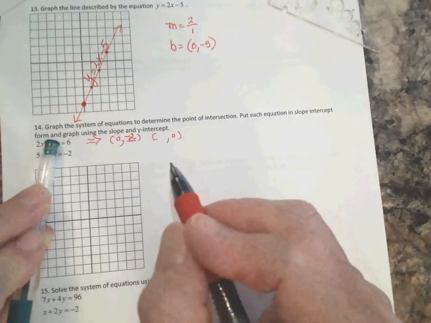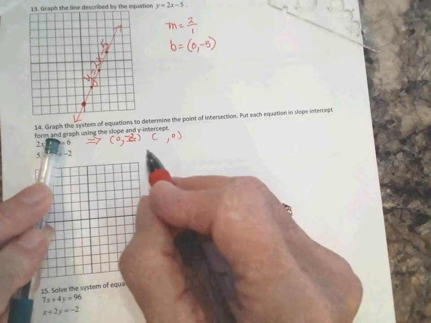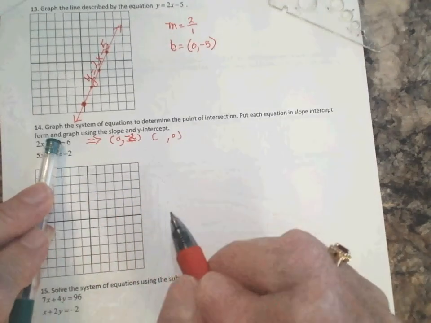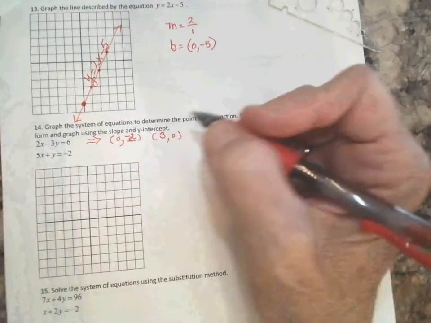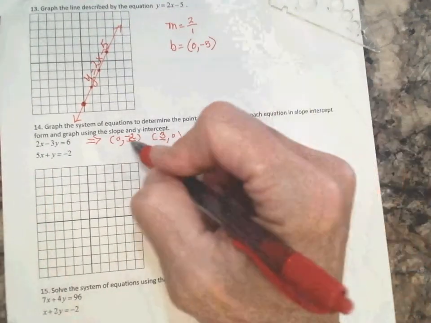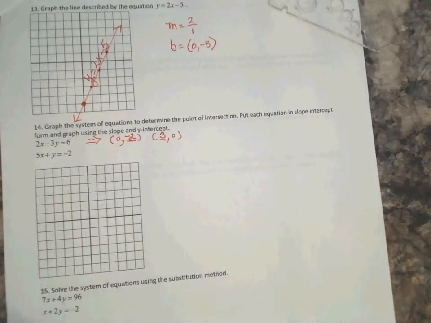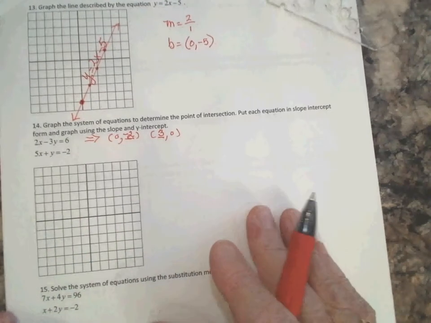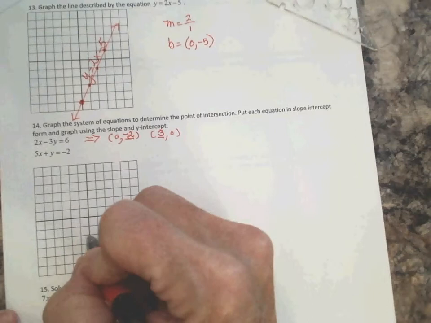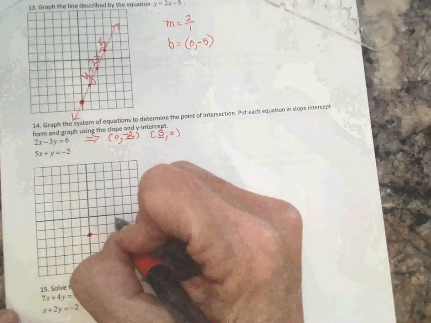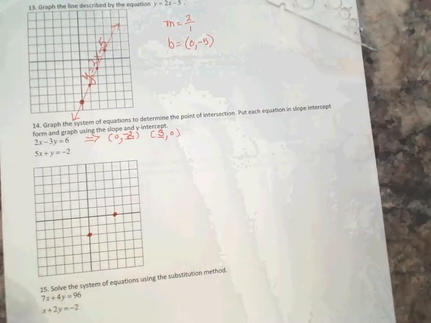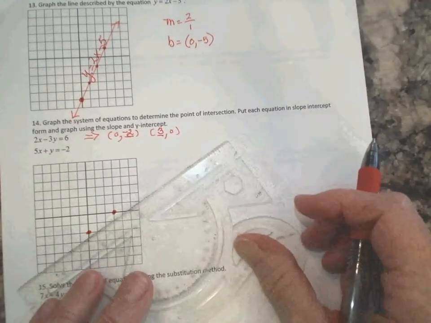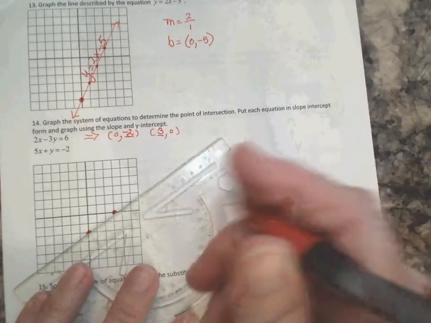Over here, I'm going to plug in the 0 for y, so I'm going to cover up the y number. And then I'll have 2x equals 6. Divide both sides by 2, I'll end up with positive 3. So those two ordered pairs give me enough information to draw that line. That's easy to do. So I'm going to go ahead and plot those on here. 0, negative 2, and 3, 0. Okay, so I have one line.